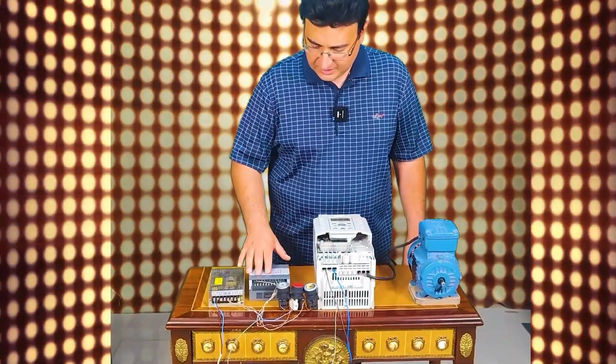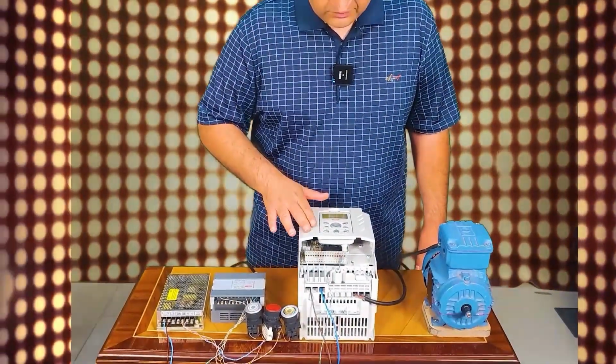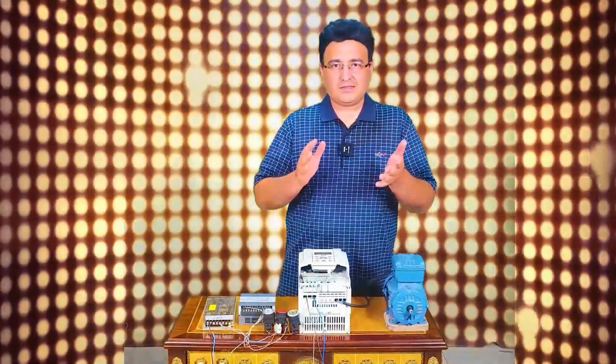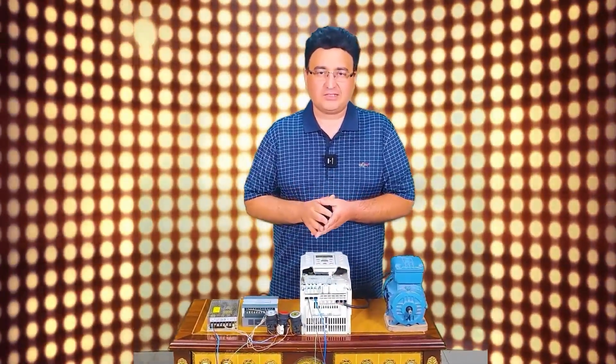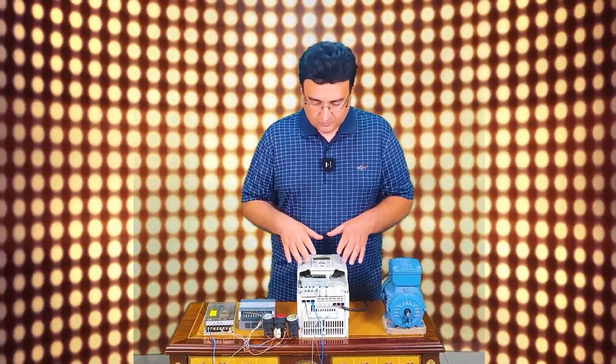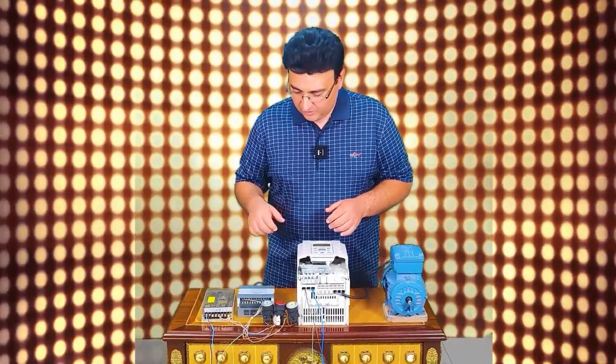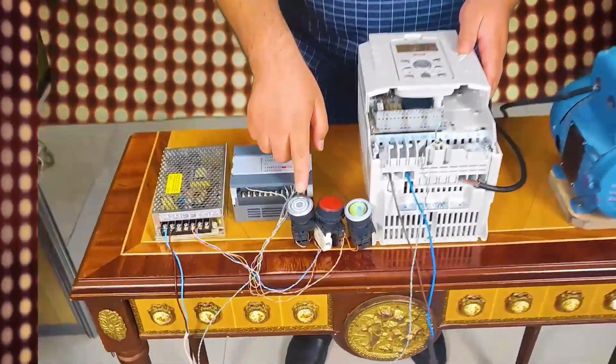How can we send commands from an LS PLC to an LS drive? So today we want to connect the LS PLC to the LS drive via the 485 network with the Modbus protocol.